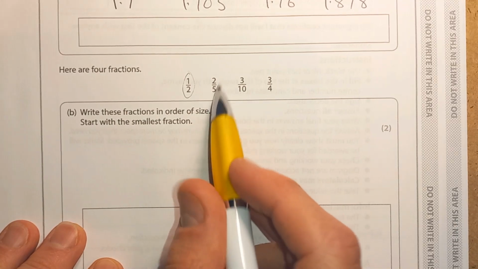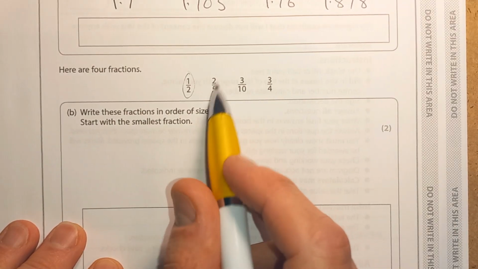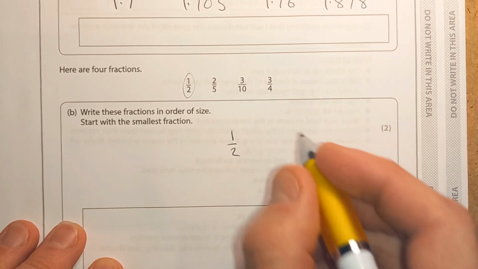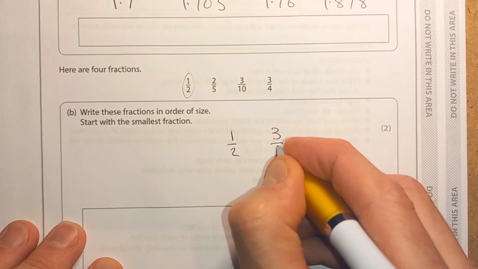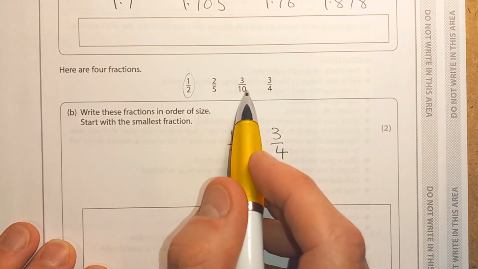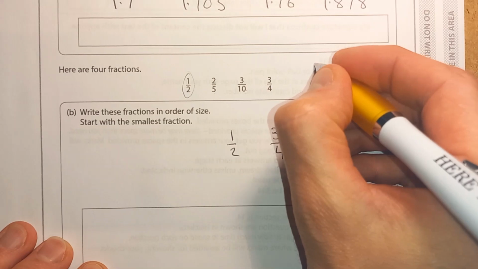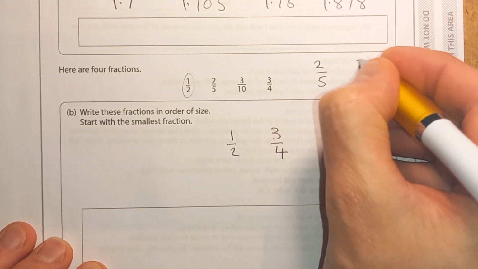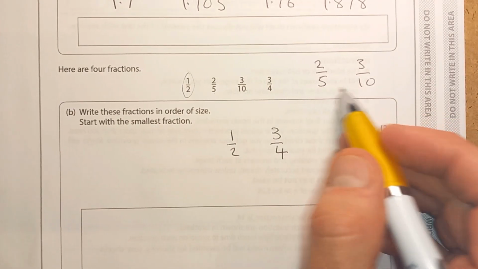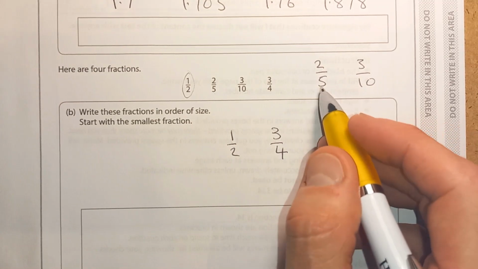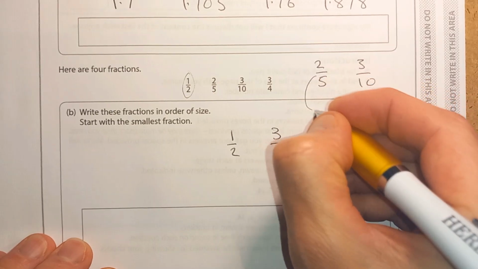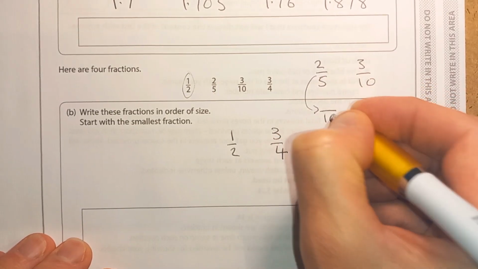Well, 2/5, the 2 is less than half of 5, so this is less than a half and this is less than a half. 3/4, well, I know that's more than a half, so I can write that over this side. Okay, so actually all I'm trying to work out is which is smaller, 2/5 or 3/10. Well, if we want to compare them, really we want to have the denominators the same. At the moment they're different, so that won't work. But this denominator, the 5, goes into 10. So we can rewrite this fraction as being over 10.